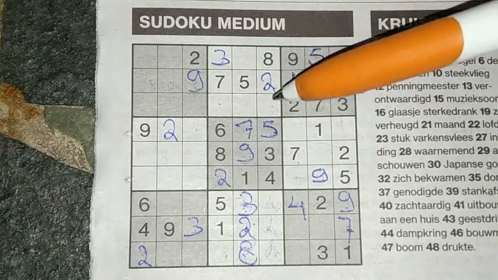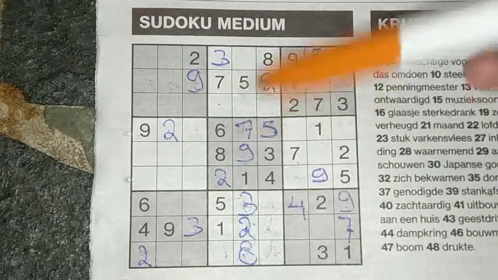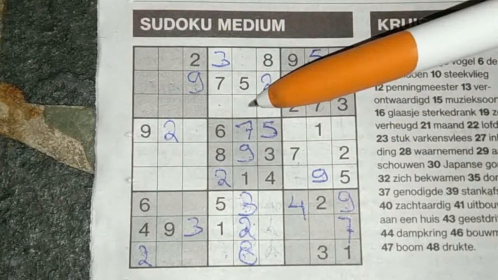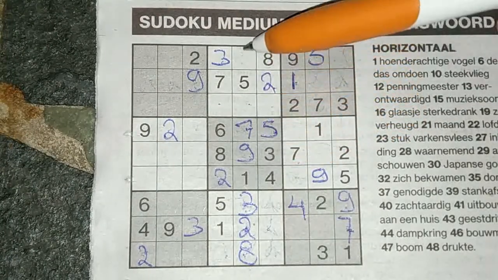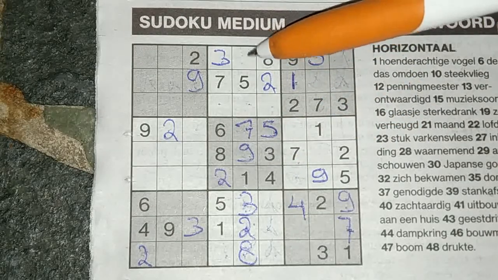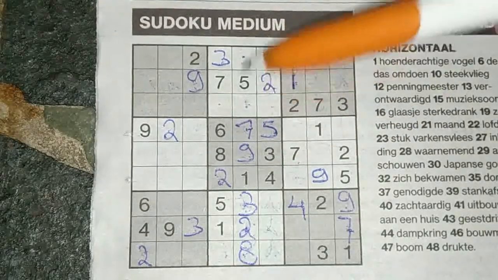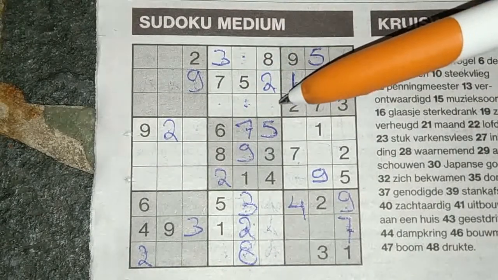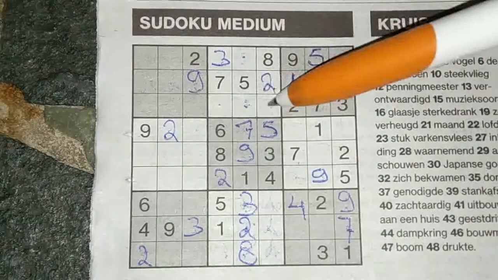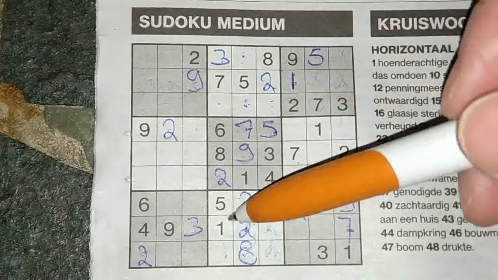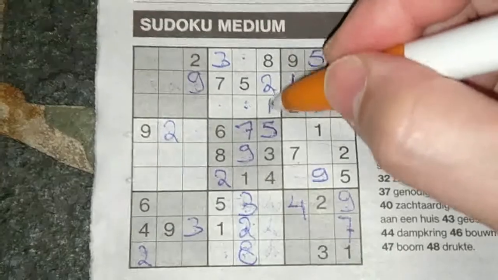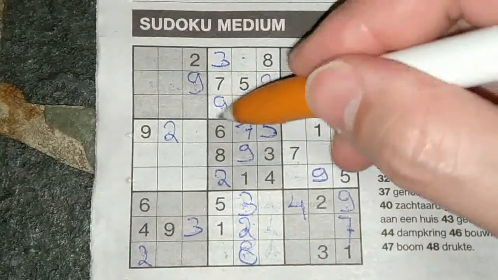In the middle column, we have 2 missing numbers. The numbers are 6 and 4. Yes, 6 and 4 are missing. That means these 2 boxes are reserved for the 1 and the 9. I see here we have a 1, so no 1 there. 1 should be here, and the 9 goes there.